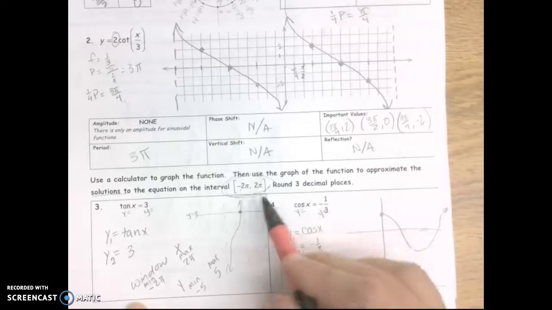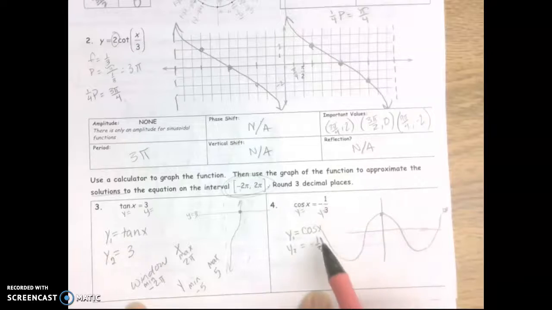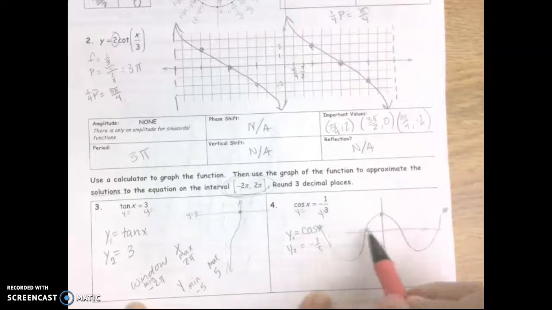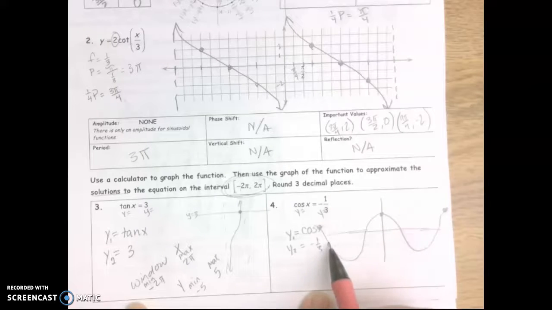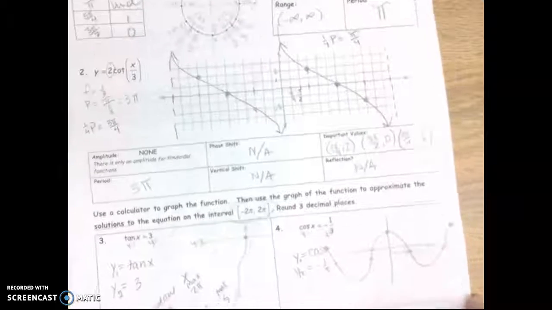And we want from negative 2 pi to positive 2 pi, so we'll have a couple different from here to here. And then you want to find negative 1/3. So that other line would be somewhere right in here. Y equals negative 1/3. And so we want all of those solutions.